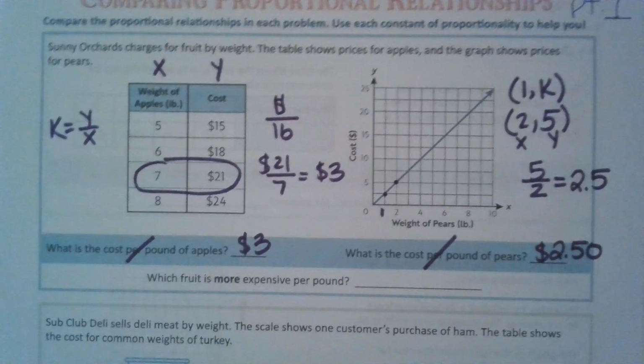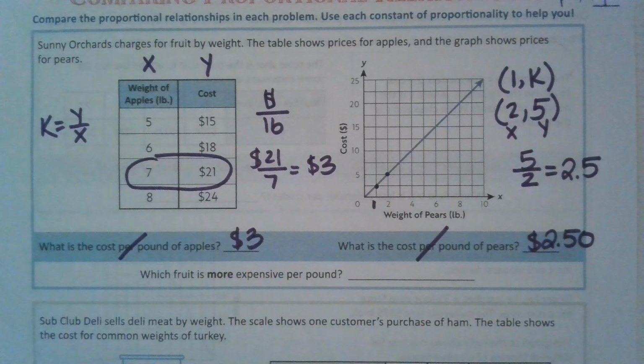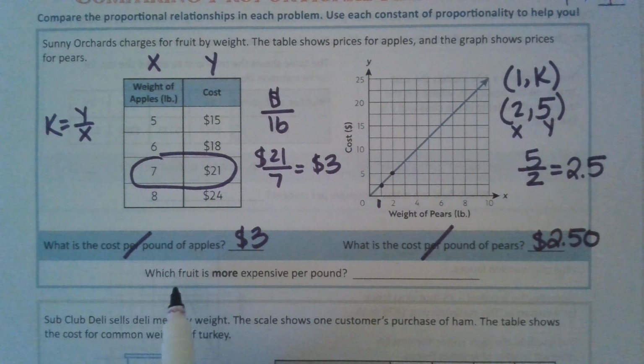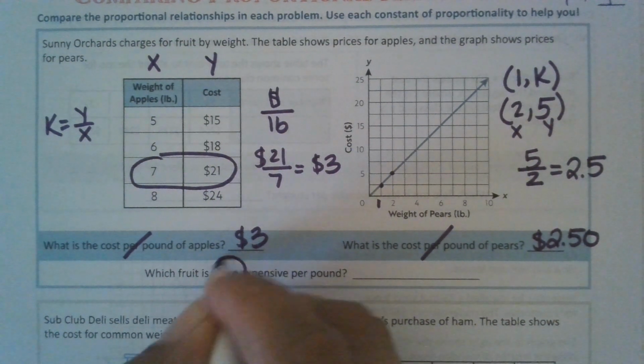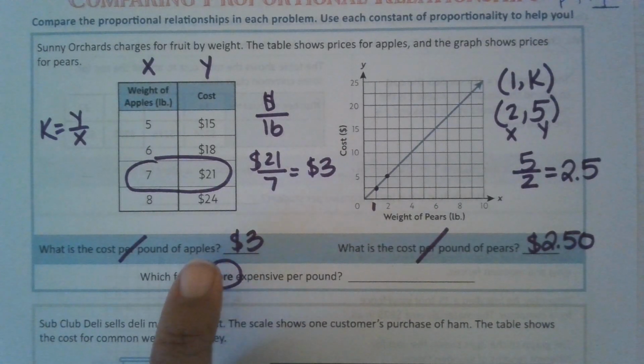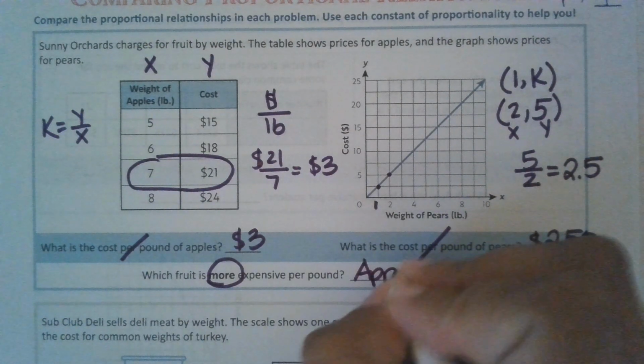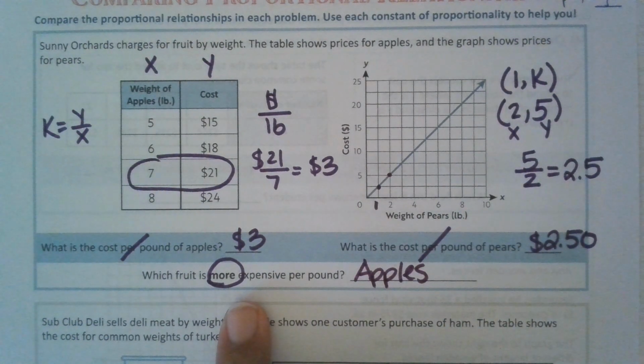To answer the question being asked, using your unit rates is easier to answer the problem. The question is saying which fruit is more expensive per pound. Well, we see apples are more expensive, so I will say apples are more expensive. Now, this is always an add-on that I'll ask.